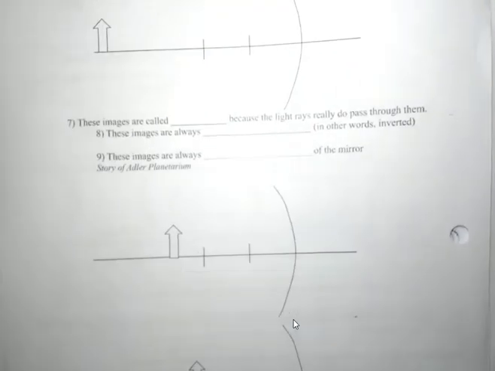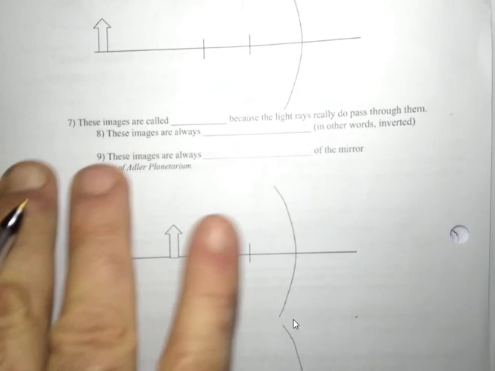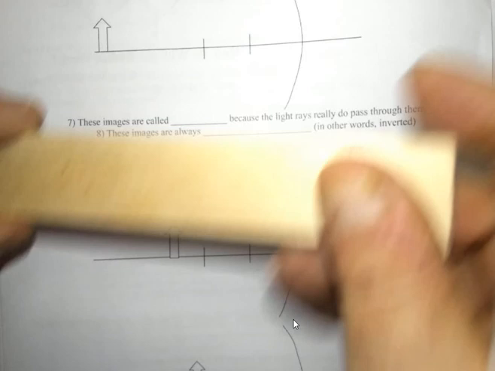Okay, we're going to draw the rays, we're going to figure out where the image is, and then we're going to label it in 3 different ways. Okay, step number 1, we're going to need rulers or some kind of a straight edge so you can draw this accurately. So let me get you some rulers.